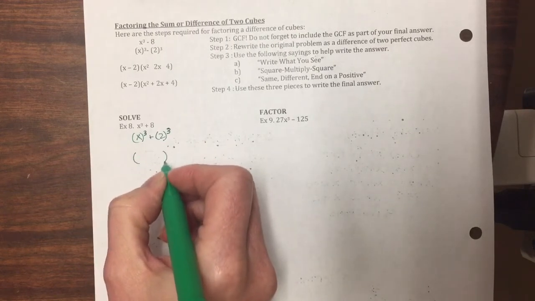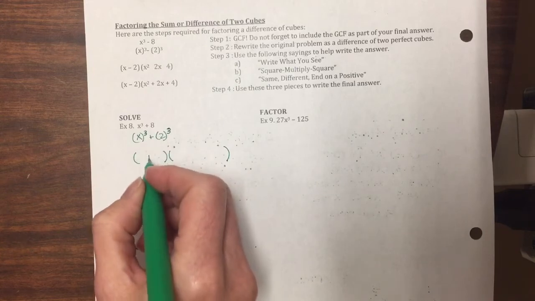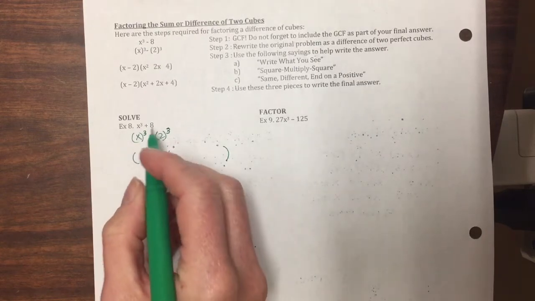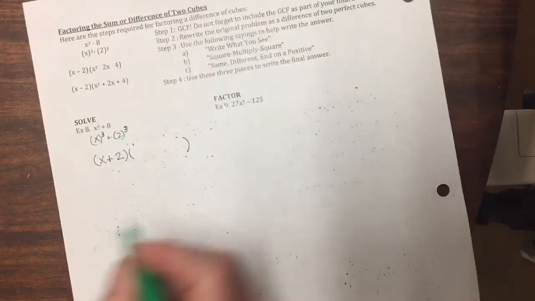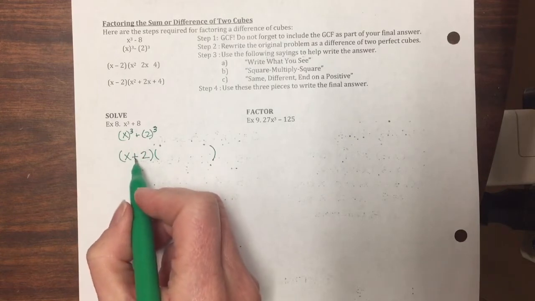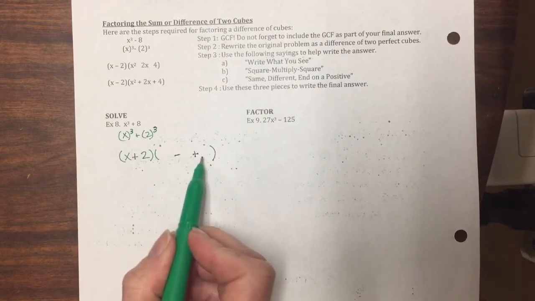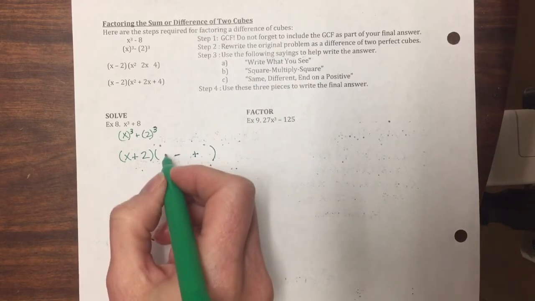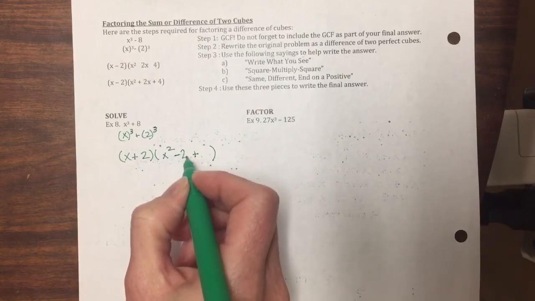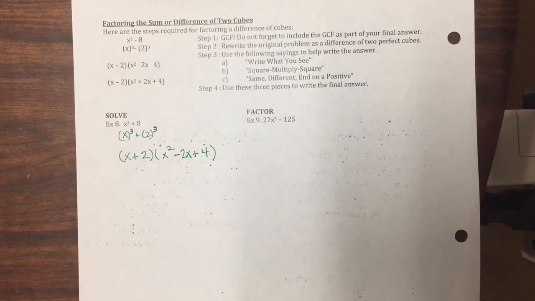So if you remember, this factors into a binomial times a trinomial. So I write what I see, I write what I have. I have a plus sign in my binomial, and my two cube roots are x and 2. And then in my trinomial, I have one minus sign in my formula, and since it's not in my binomial, it will be in my trinomial. And then I square, multiply, square. So in this case, I would get x squared, times 2 times x is 2x, and then 2 squared is 4. So this is the sum of two cubes, factored.